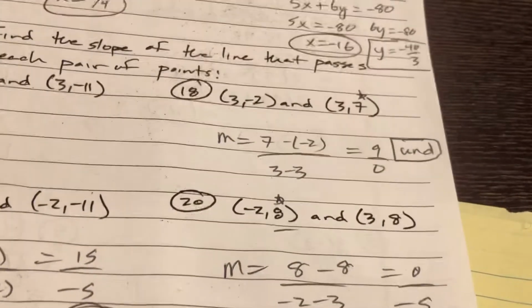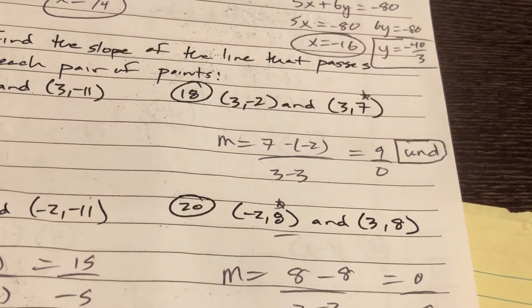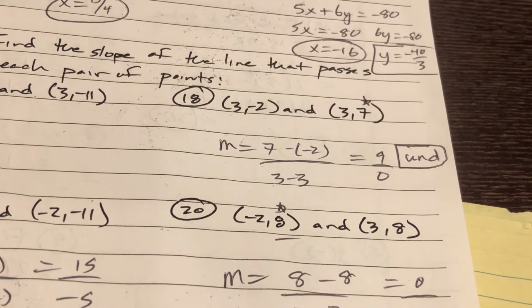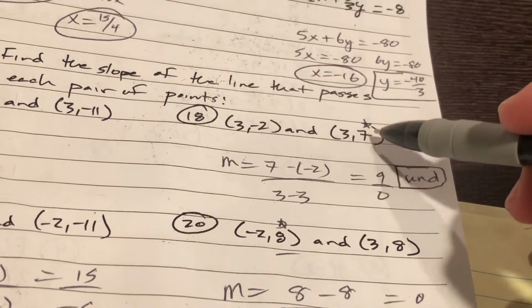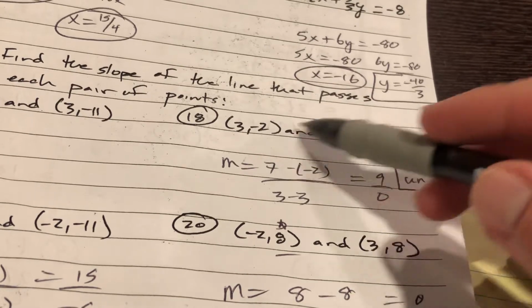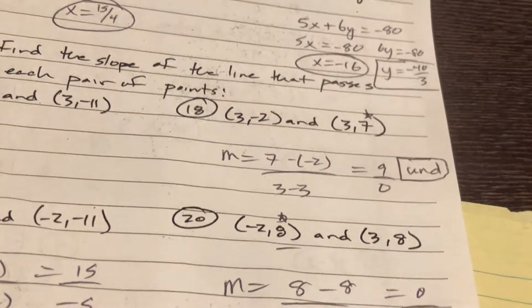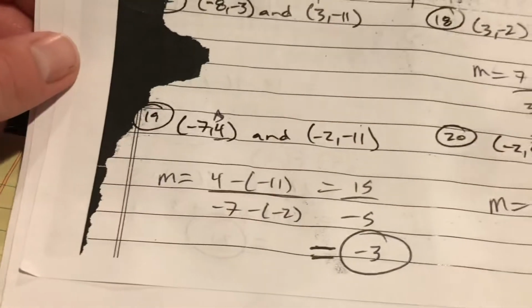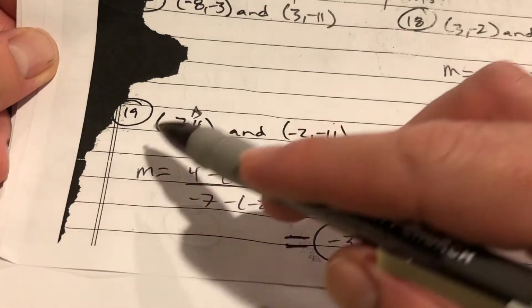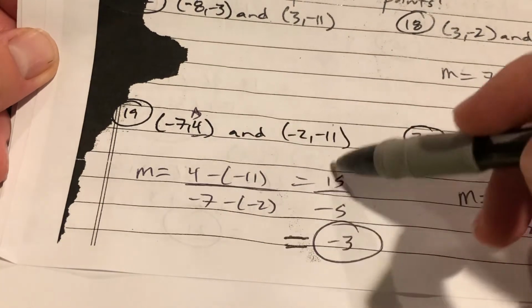17 through 20. Find the slope of the line that passes through each pair of points. My slope, I always do the bigger y minus the smaller y. 9 over 0 is undefined, not 0. 19, -4 minus a -11 over -7 minus a -2. There we go.